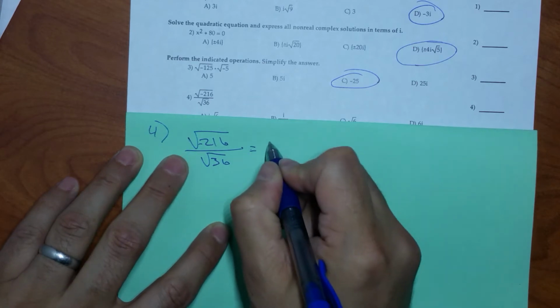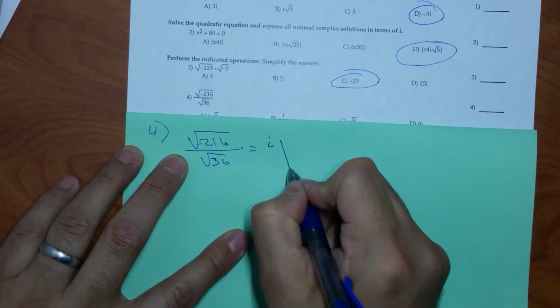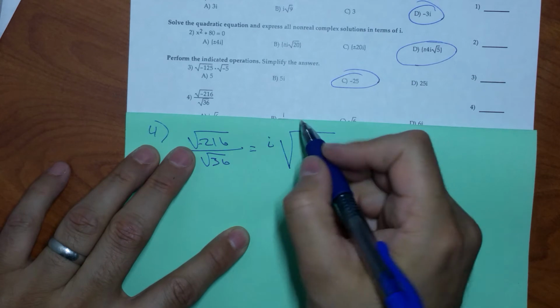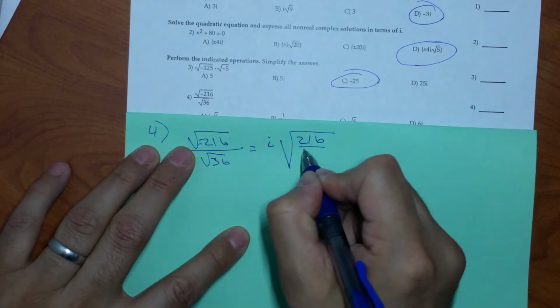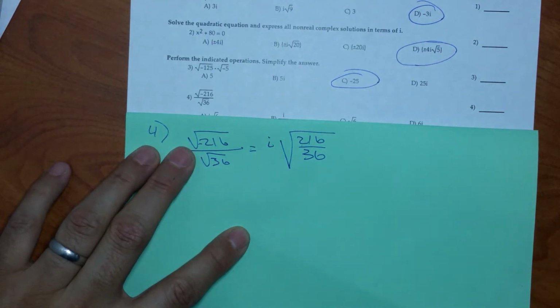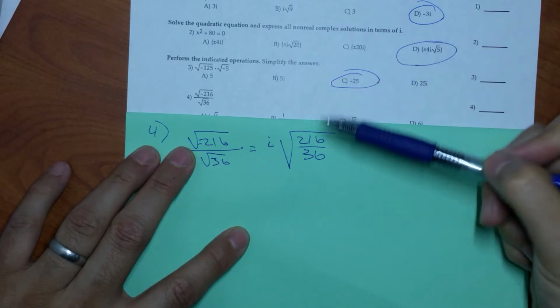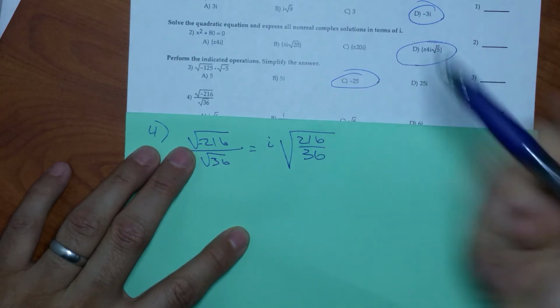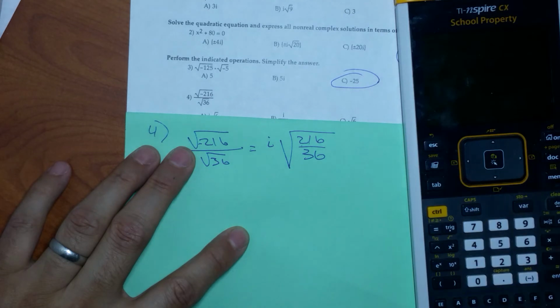So factor out the i, and then I'm going to have a big radical. So I'm going to combine them first. So 216 over 36. I could do that if I have radical on top and bottom. I could put it over like this. So now 216 divided by 36.